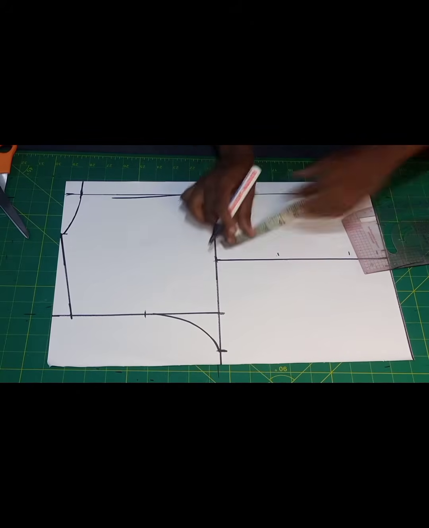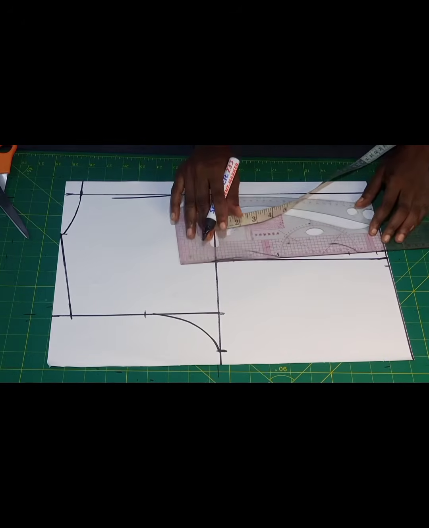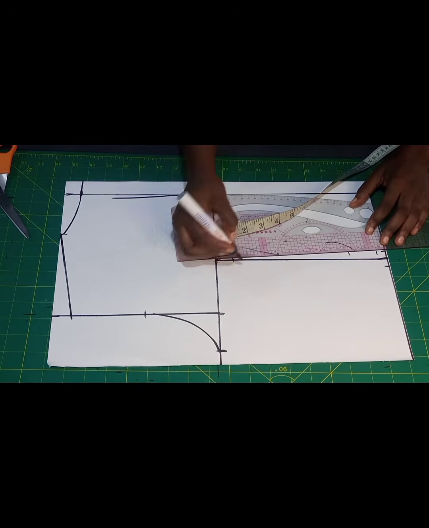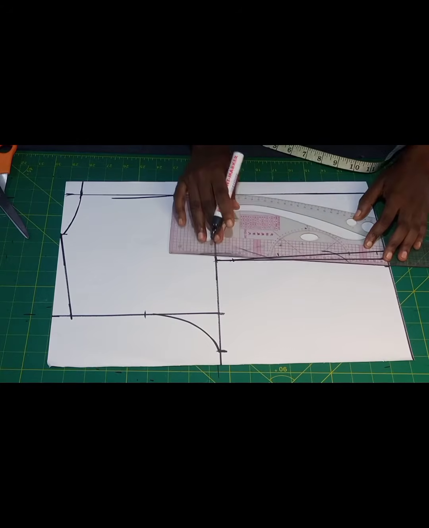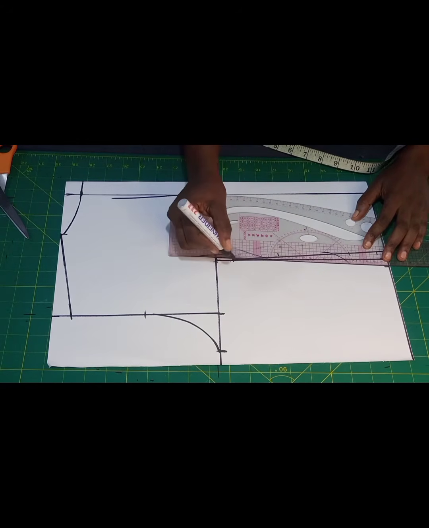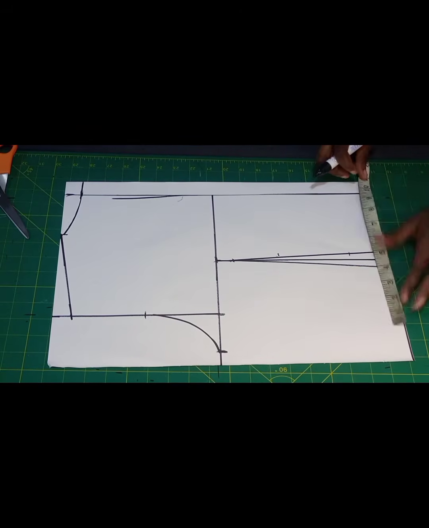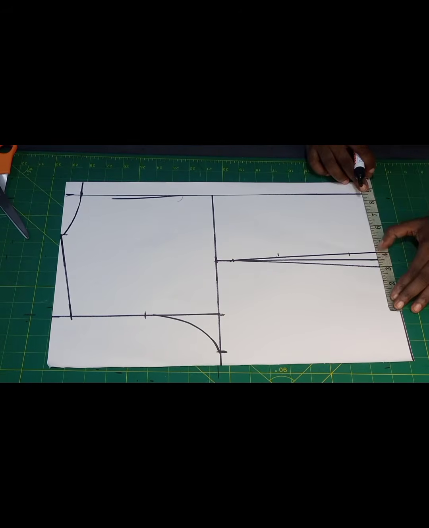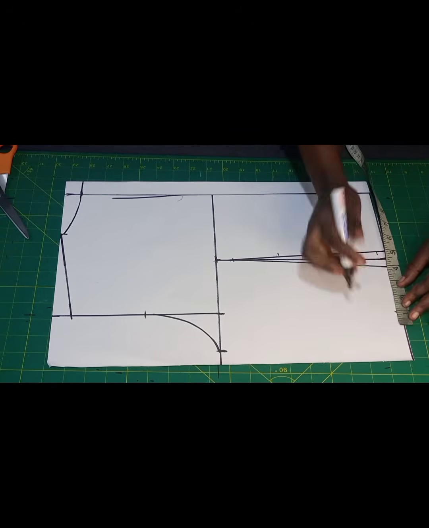You're going to come down from your chest line by 1 inch. I'm trying to be fast with this back. Most of you already know how to do this. Then put your waist measurements. 34 divided by 4, we have 8.5, plus this 1 inch dart.